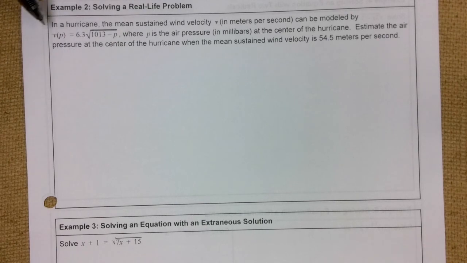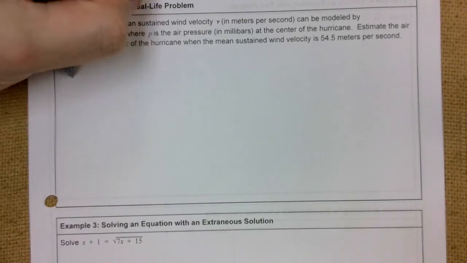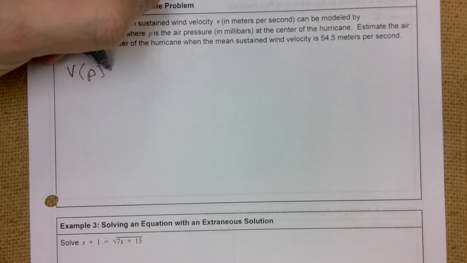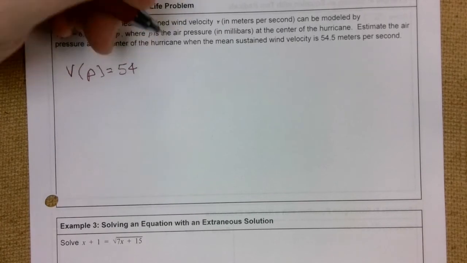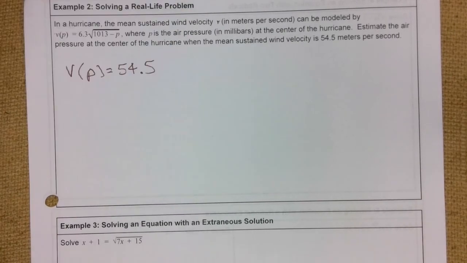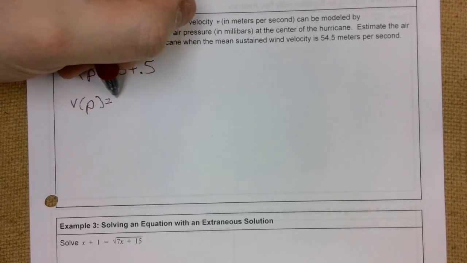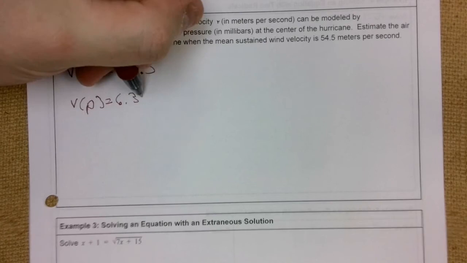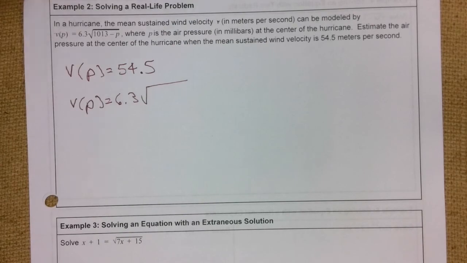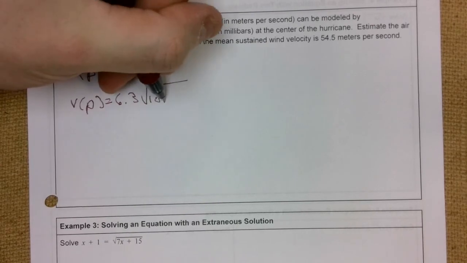So the mean sustained wind velocity is our v of p. So basically they're saying v of p equals 54.5. And they want you to figure out what p is, knowing that v of p also equals 6.3 times the square root of 1013 minus p.